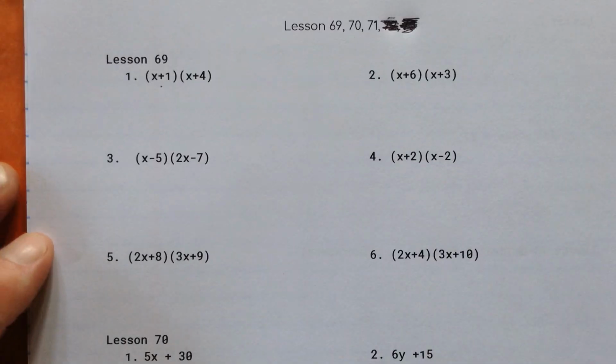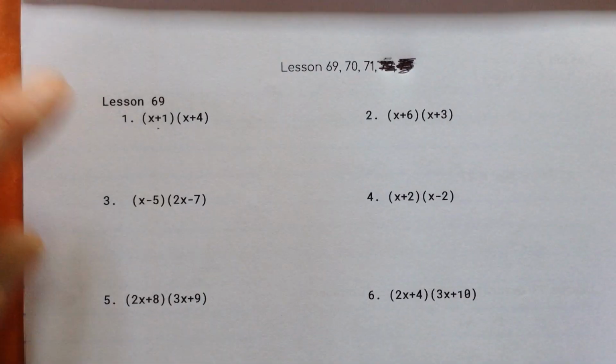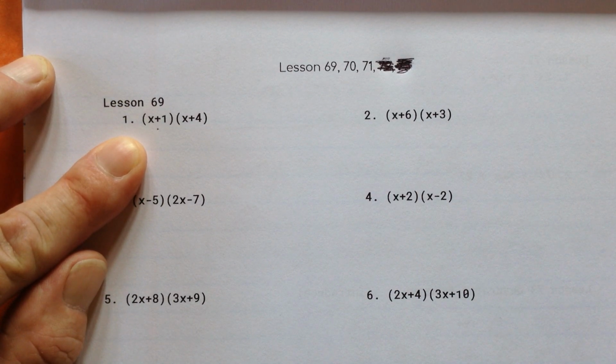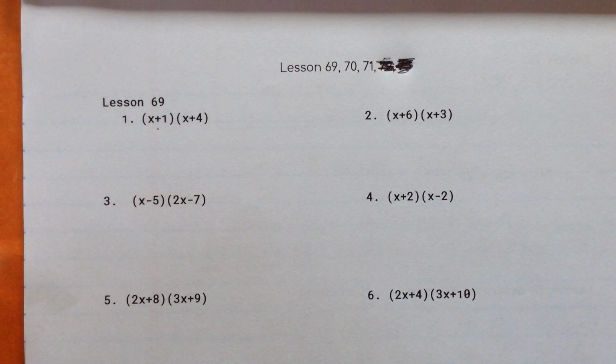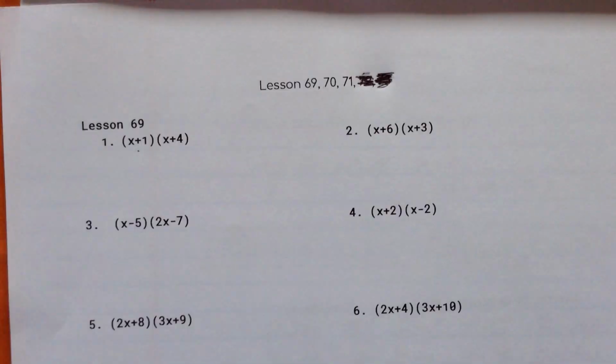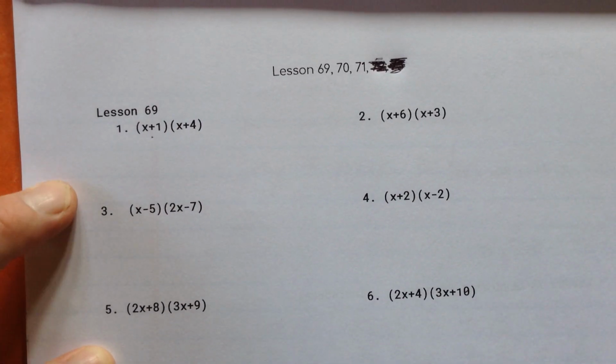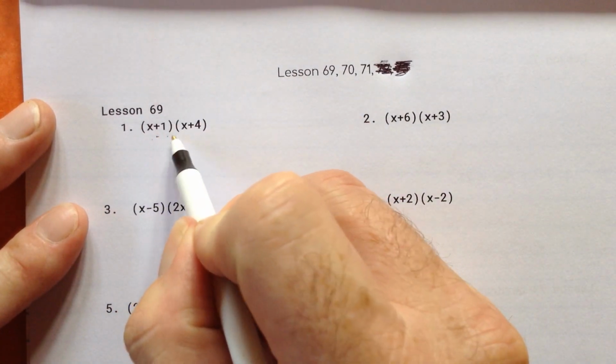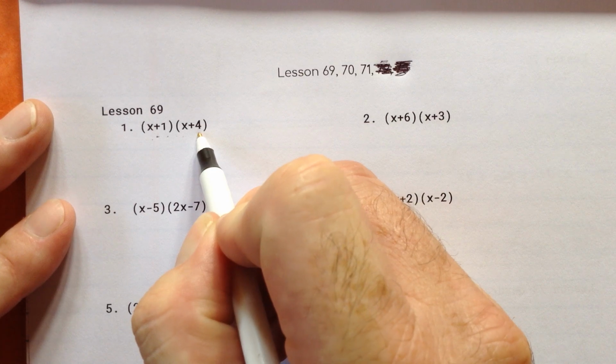Okay, this lesson here, we covered a little bit at the very beginning of algebra, but it's the distributive property that we were doing earlier. But let's see here. Here you got x plus 1 times x plus 4.